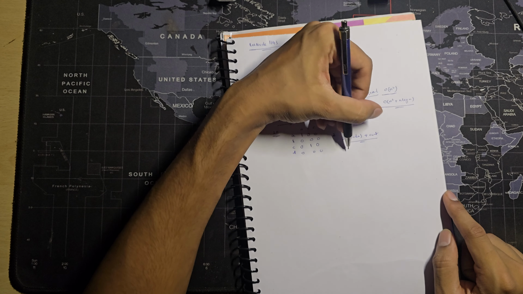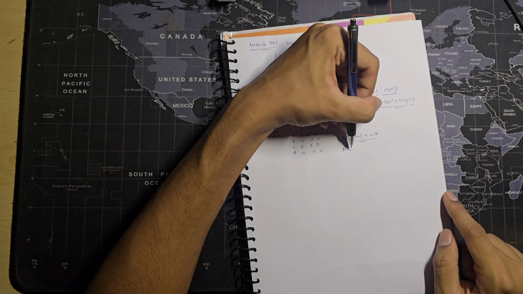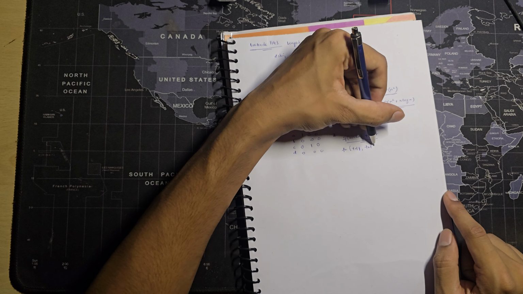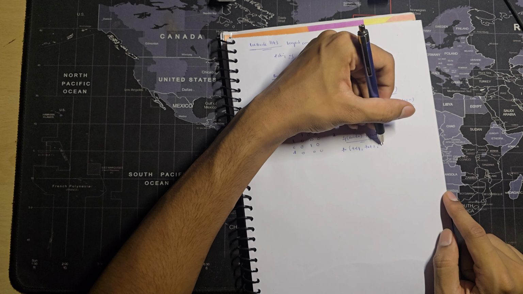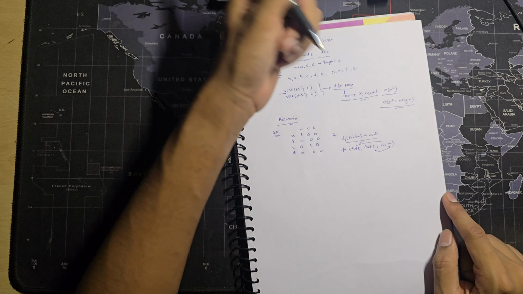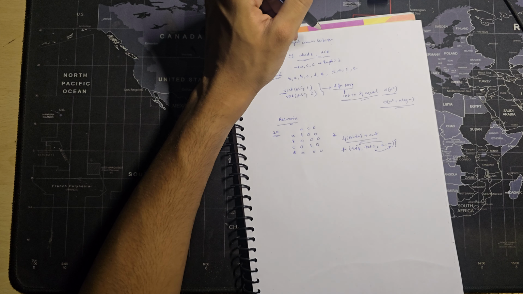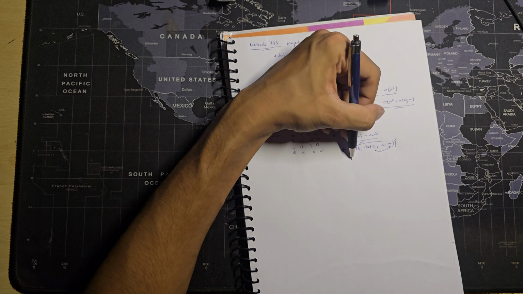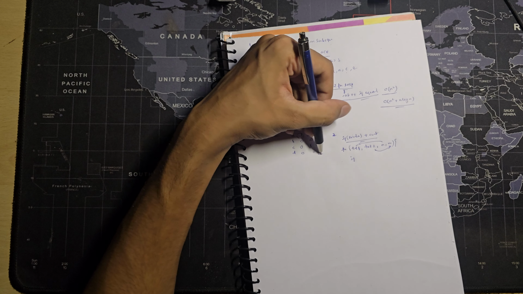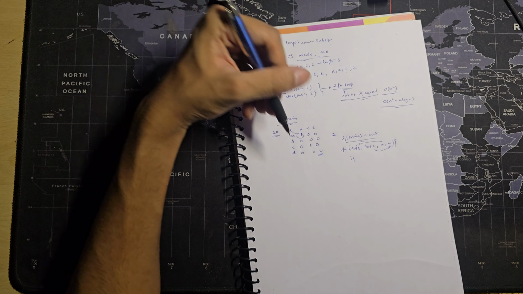So how that works: function call, we have text1, text2, and their sizes. Now what we have to take care of is that we don't go out of bounds. We'll start from D and E, and build our way back down.